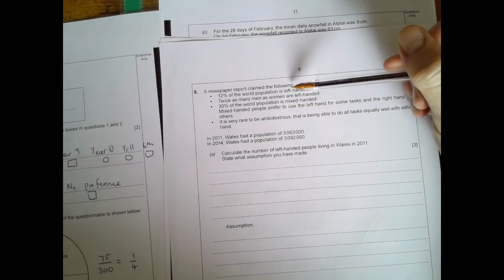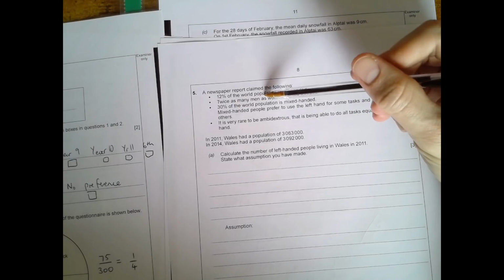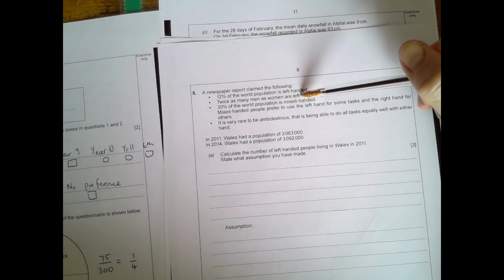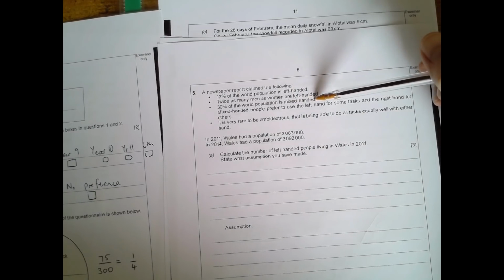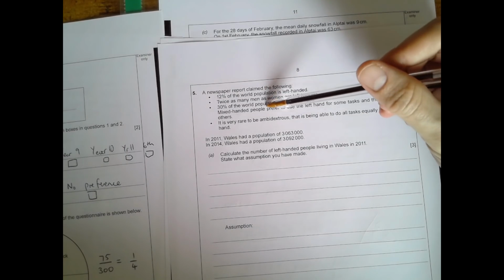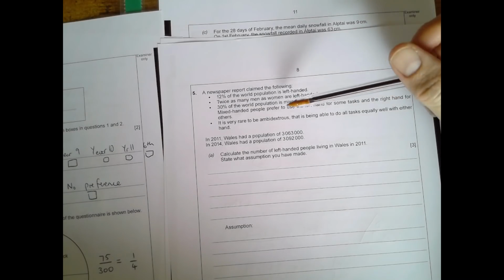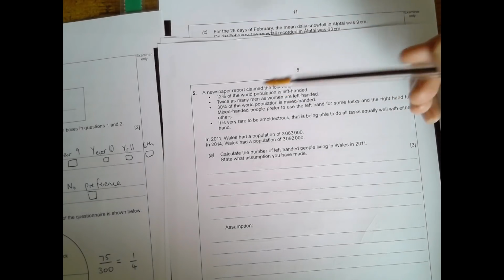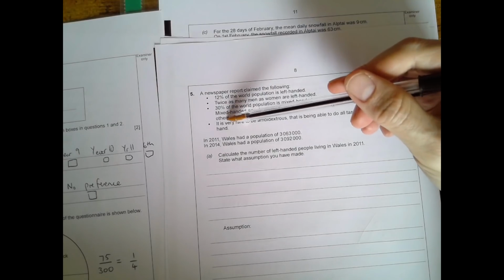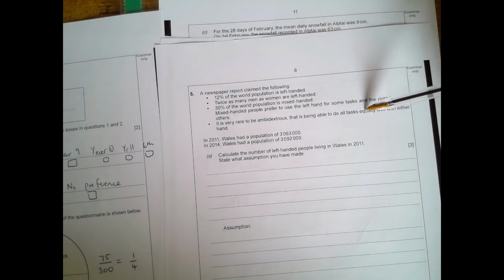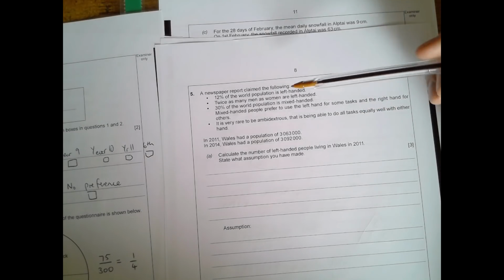Okay, a newspaper report claimed that 12% of the world's population is left-handed, twice as many men as women are left-handed, 30% of the world's population are mixed-handed, so I assume that means they can use both. Mixed-handed people prefer to use left hand for some tasks and right hand for other tasks. I'm pretty sure I don't know anyone like that, but it says it here. It is very rare to be ambidextrous. That means that you are equally adept at using your left and right hand.